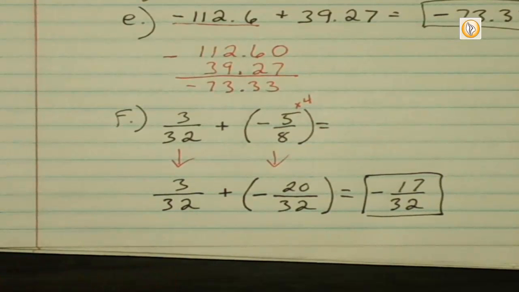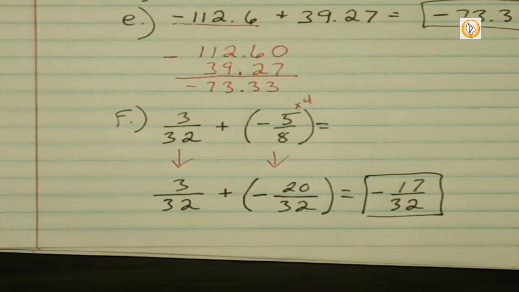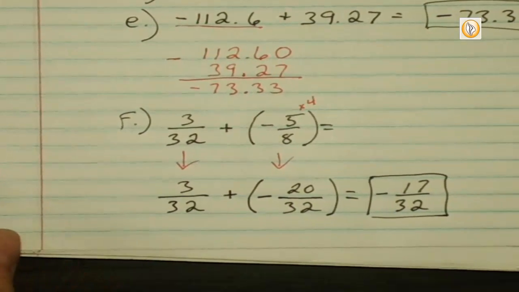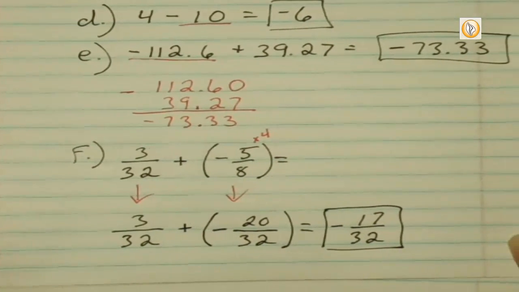Yes, you have to know how to do fractions and decimals. However, you can pass my class if you struggle with these. Okay? You can pass. You need to know them, but you will not fail Algebra 1 because you hate fractions and decimals, and because of that, you're never going to really learn it or anything else.